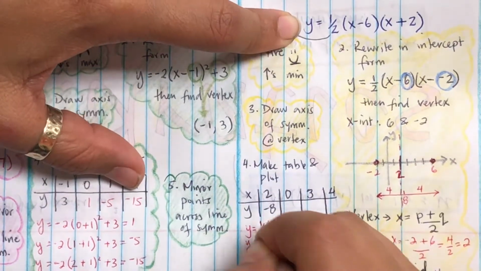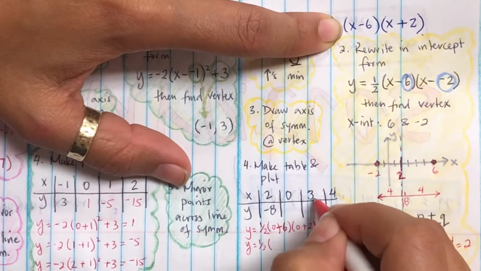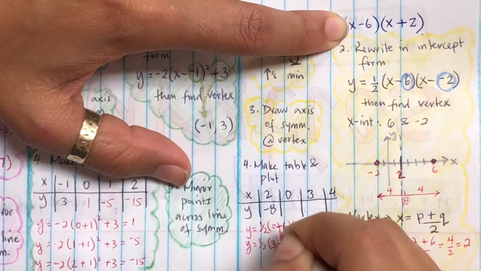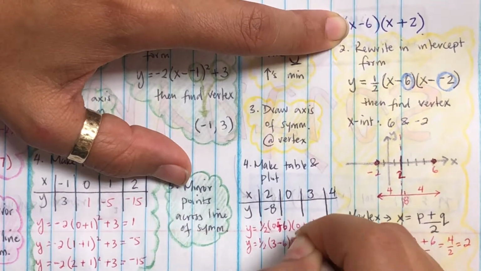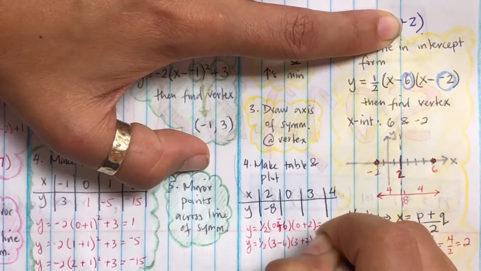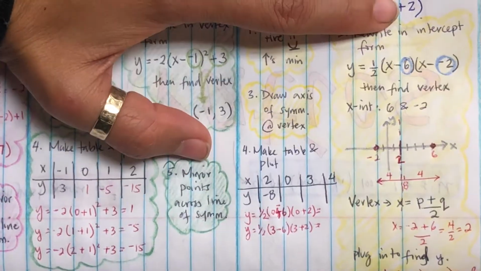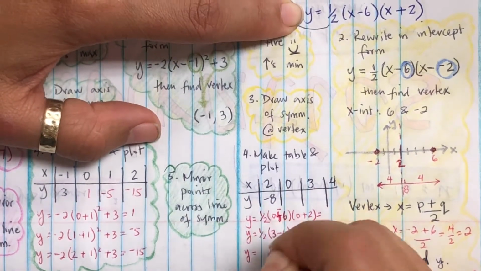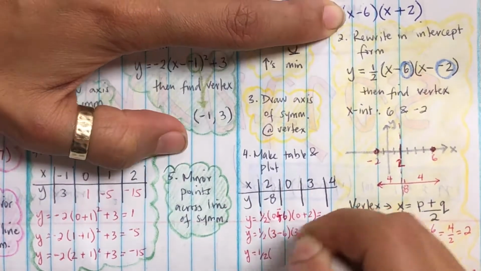Now I'm going to do it for my second point, which is where I see x, I'm going to put 3. So I see x, I put 3. See another x, I'm going to put 3. But then I'll do it for the other point I have, which is 4. So where I see x, I'm going to put 4.